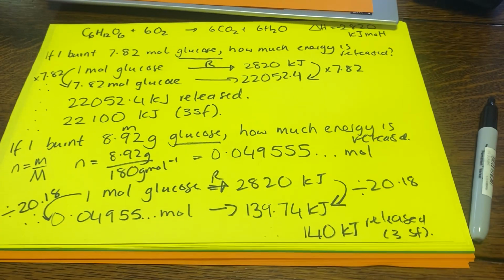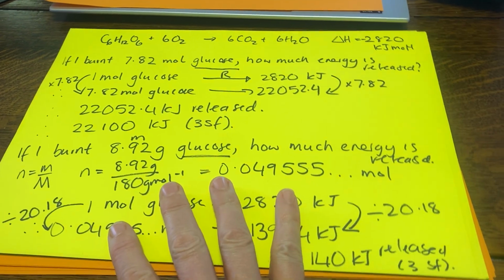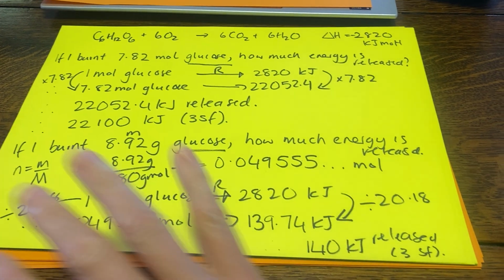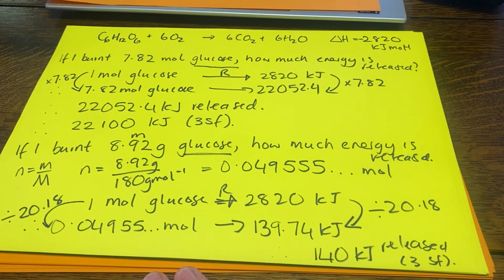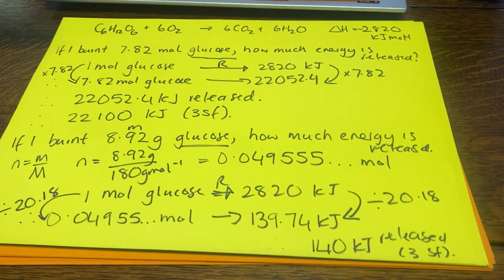So I'm going to stop here, but there's another couple of types of calculations that you might need to do. So those are kind of reasonably simple ones. So I'll come back and do another couple of types of calculations in just 1 minute.